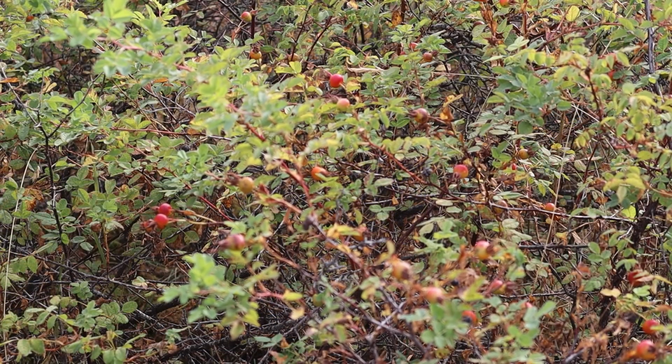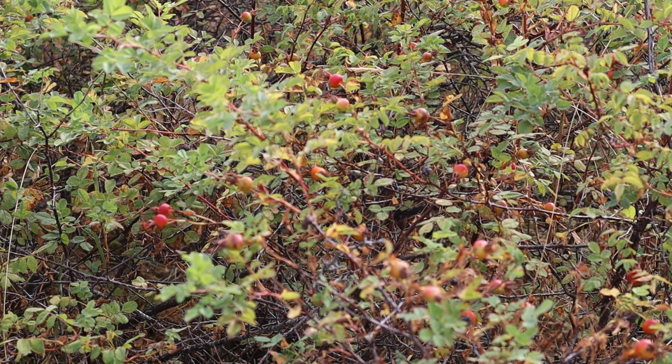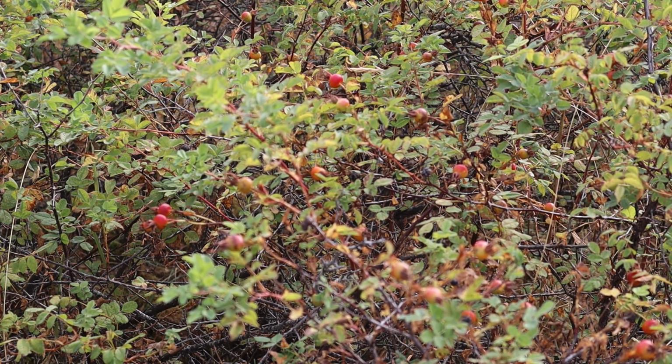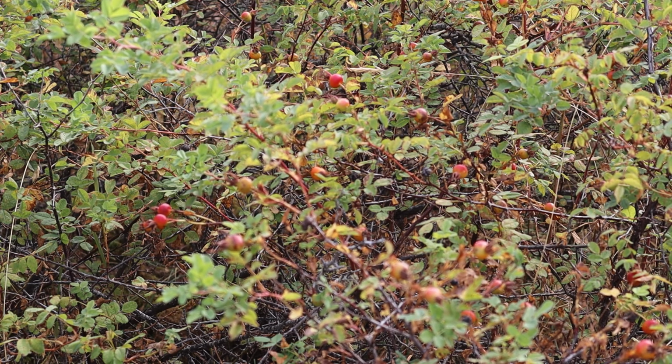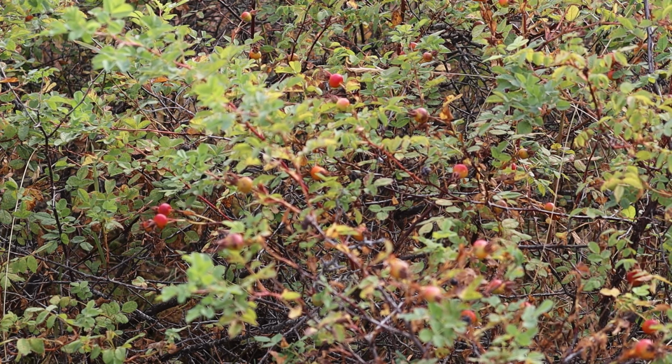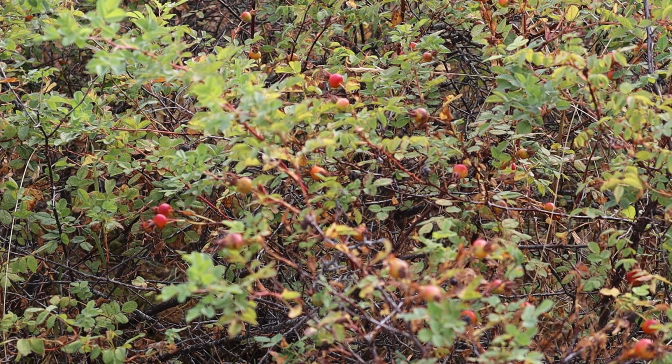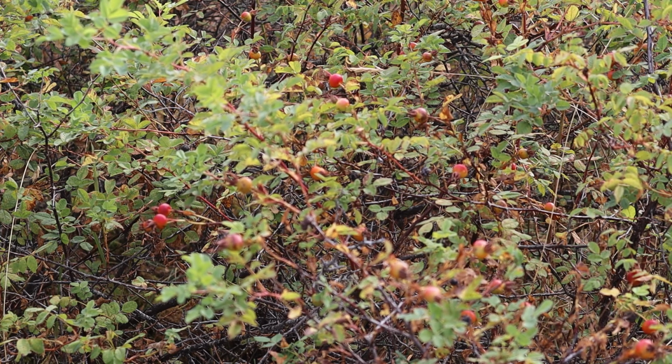What we're looking at the present time is a wild rose. Wild roses are very common along the coast here. This particular one, which is the one we frequently find in these sort of drier areas, is the Nootka rose. So it grows all along the higher ground just above the estuary. And you can see the little red fruits are the typical hips of roses.